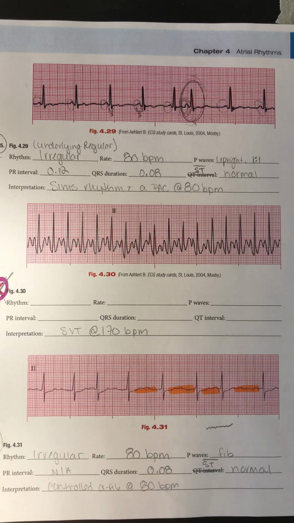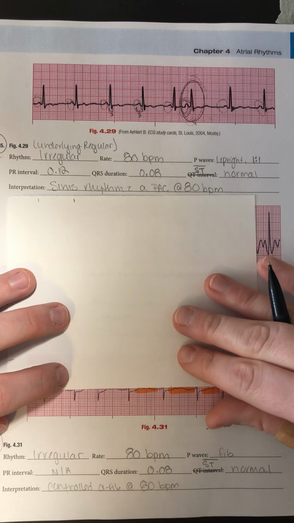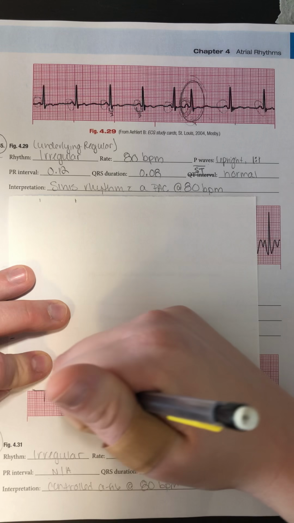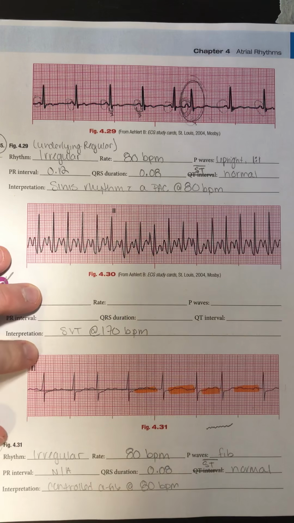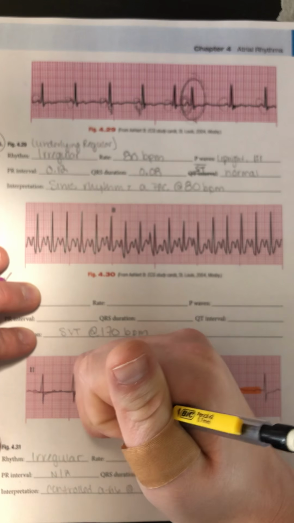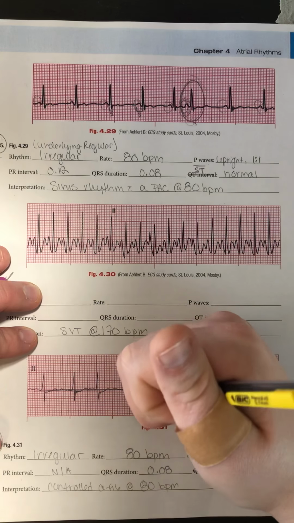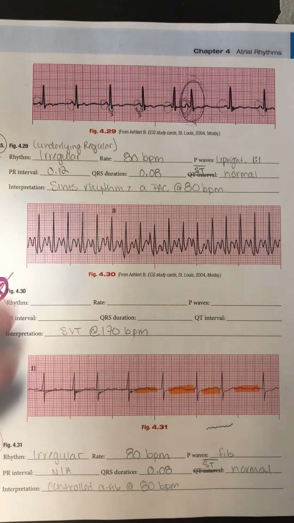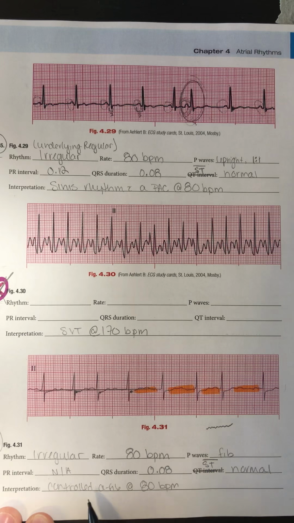So I cannot count a PR interval. My QRS is narrow, and my ST segment is normal. I do have maybe one block of depression, but we're not going to count just one block here. So you can see when I go across my isoelectric line, here's my J point. It does fall one block below the isoelectric line. Because this rate is 100 or lower, we consider it controlled. So controlled atrial fibrillation at 80 beats per minute.